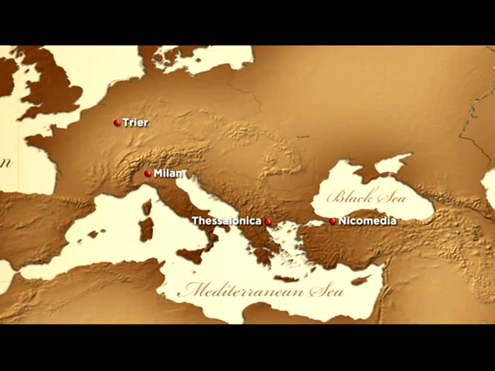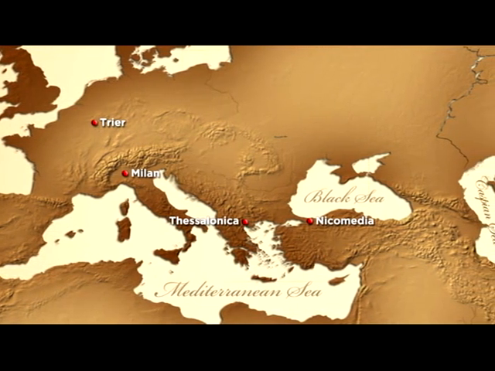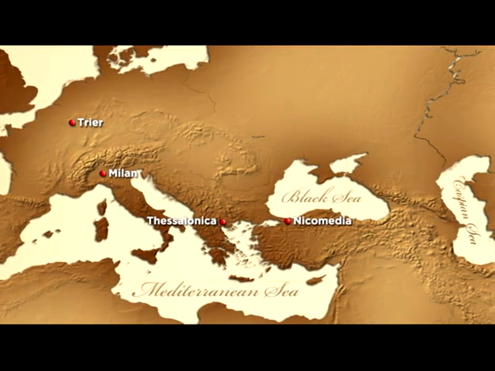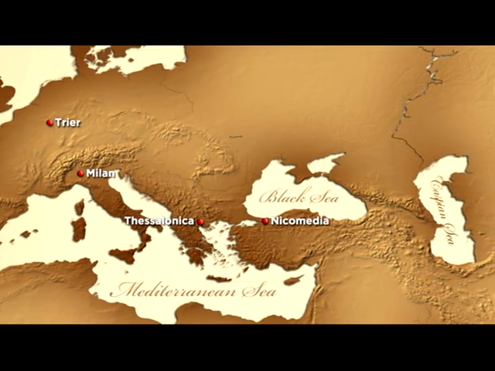These 4 regional capitals were at Trier in Germany, Milan in Italy, Thessalonica in Greece, and Nicomedia in Turkey. And when Constantine was looking for a place to refound the capital, he selected a spot already occupied by the small Greek town of Byzantium.